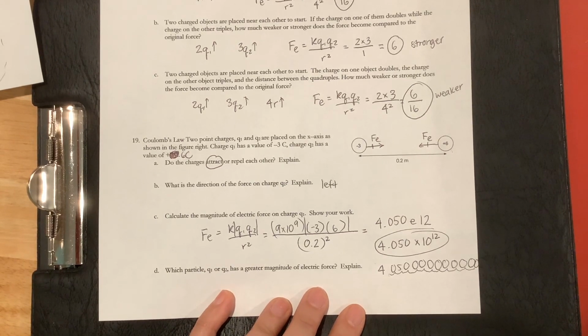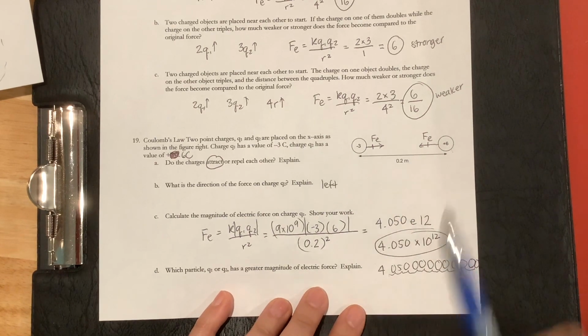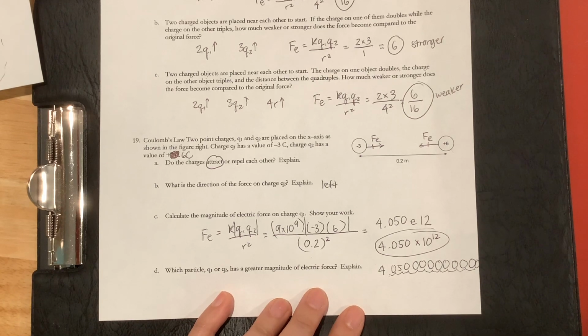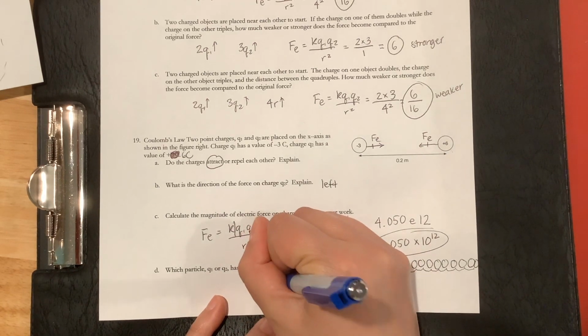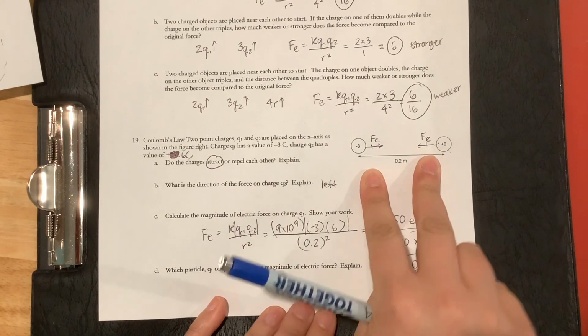So when I say the electric force is much stronger than the gravitational force, these two silly small charges 0.2 meters apart are giving me a huge force. Now, which has the greater magnitude of force? The same. Notice how I drew these as equally sized in opposite directions.